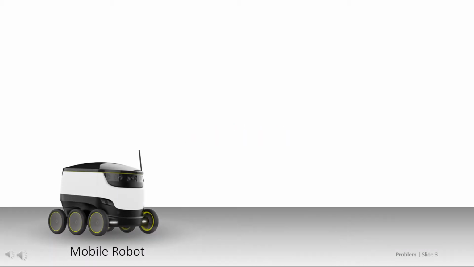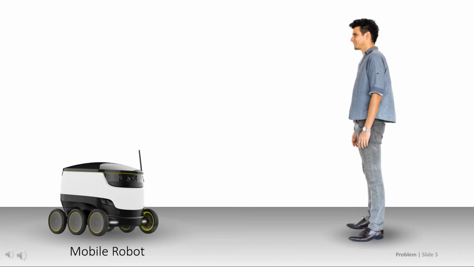I'm first going to start with an overview of the problem and why it's important to solve. Mobile robots are becoming increasingly common in public spaces. For example, this is a sidewalk delivery robot that can make short-distance food deliveries. So how does a robot like this see its surroundings? What happens when there's a pedestrian in its path?